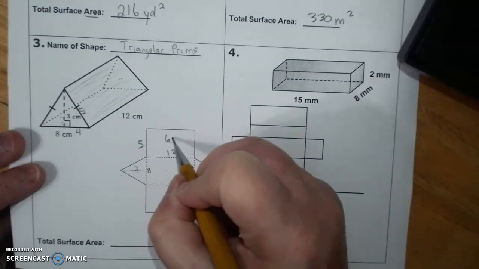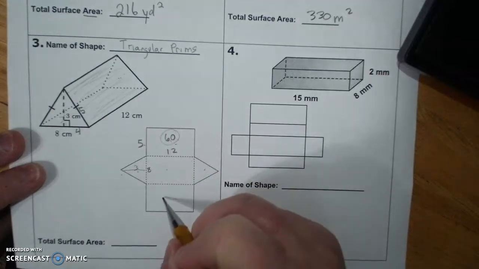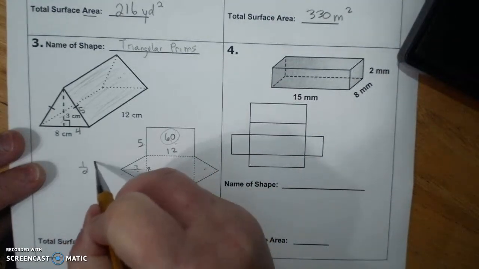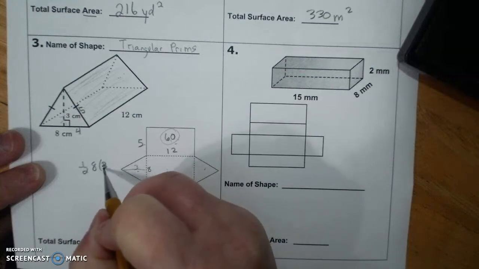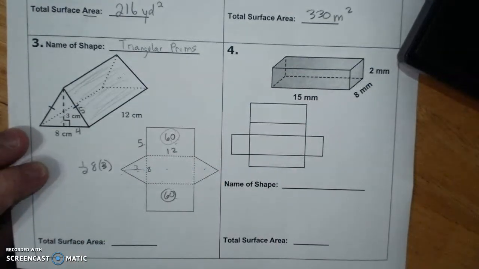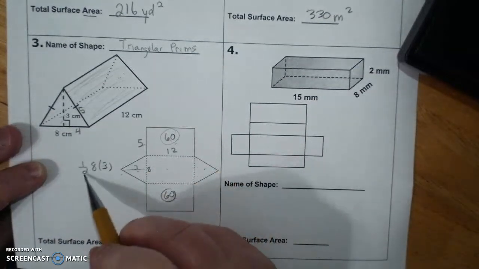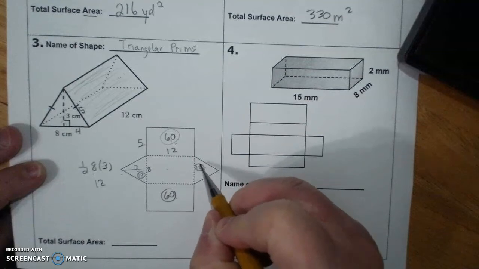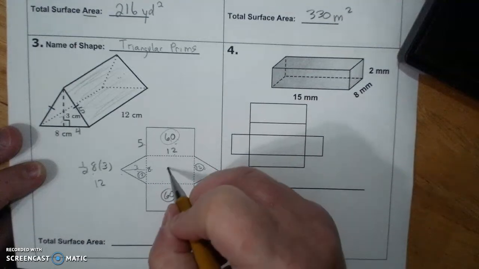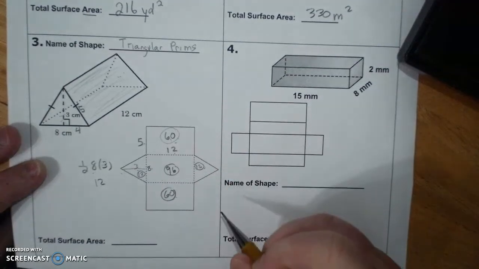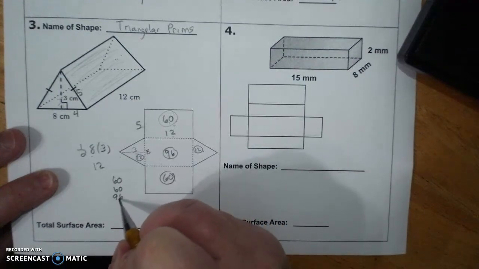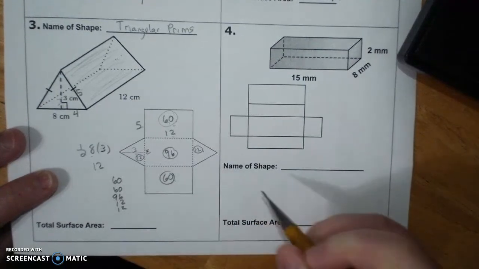So 5 times 12 is 60. 5 times 12 is 60. 1/2, 8 times 3. Let me erase that and make that better. 8 times 3, and that is 12. So that one's 12 and that one's 12. 8 times 12 is 96. So I have 60, 60, 96, 12, and 12.